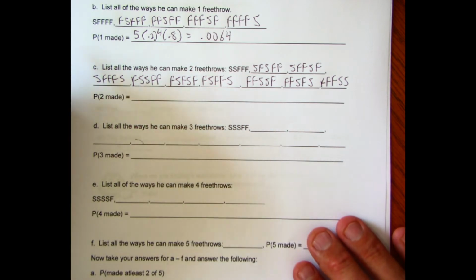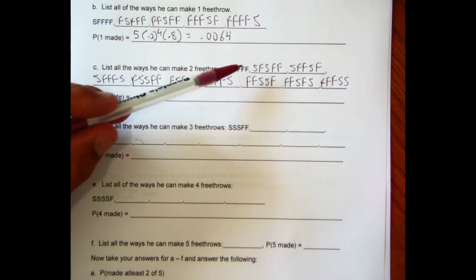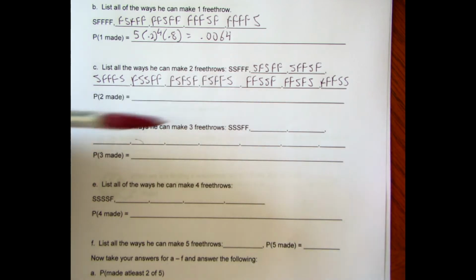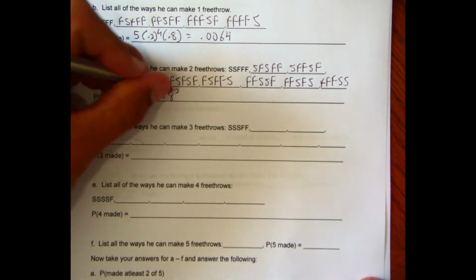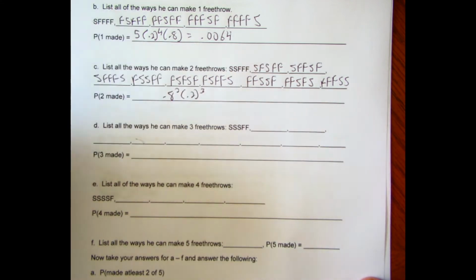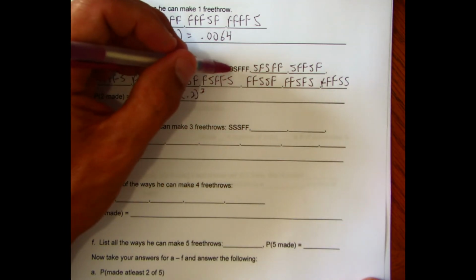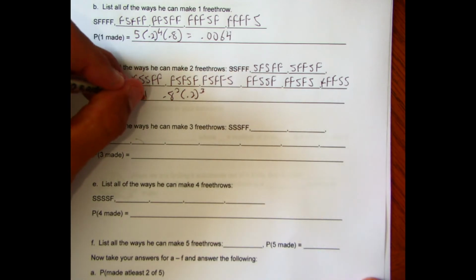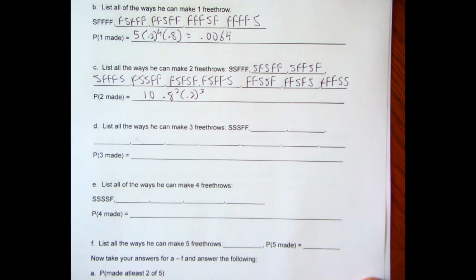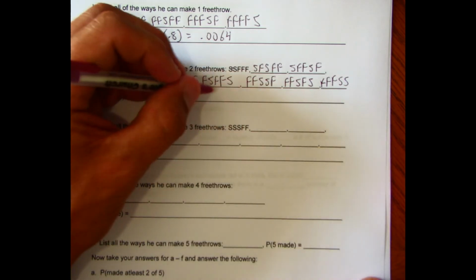So again, all of these have 0.8 times 0.8 times 0.2 times 0.2 times 0.2. So really we have 0.8 squared times 0.2 to the 3rd in all of them. And there are 2, 4, 6, 8, 10 ways. Don't forget this one right here. So there are 10 ways that could happen. We're going to do 10 times 0.8 raised to the 2nd times 0.2 raised to the 3rd. And that's 0.0512.